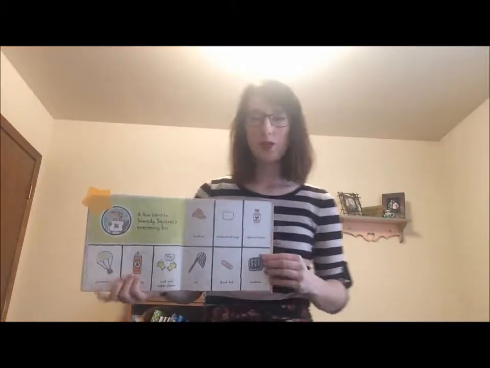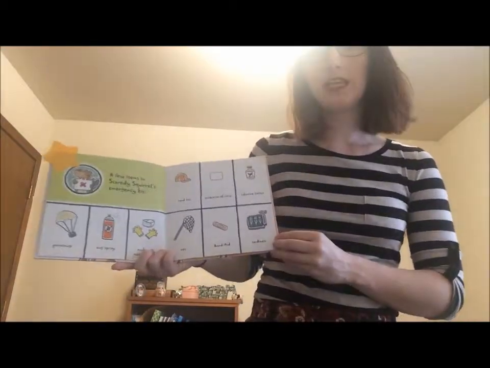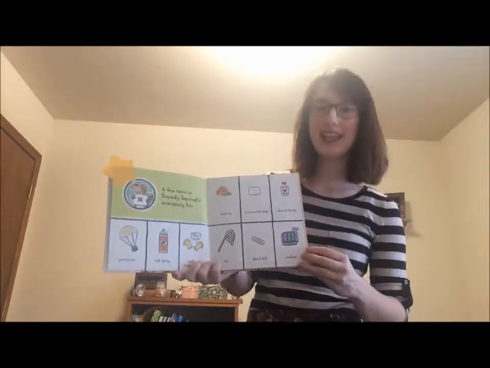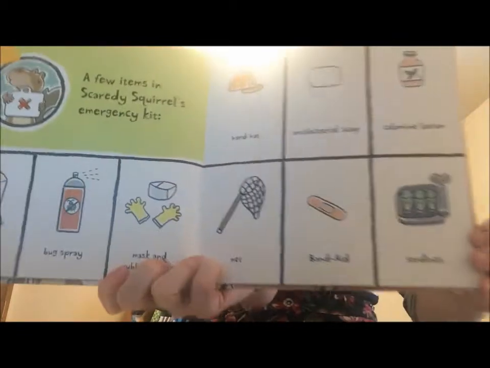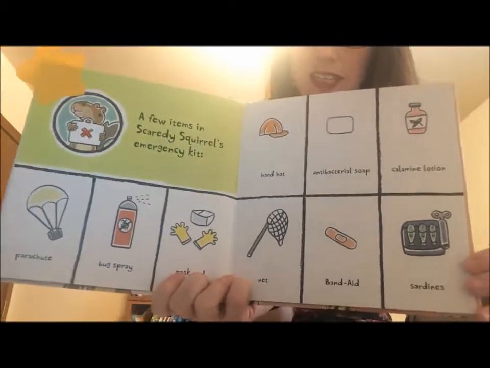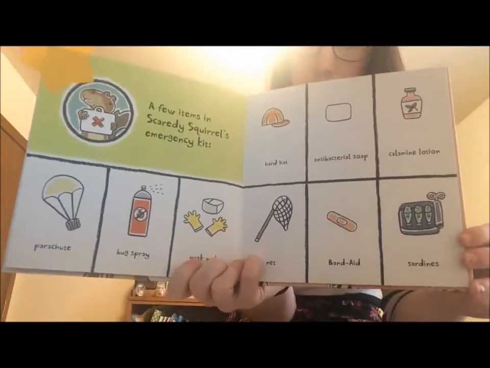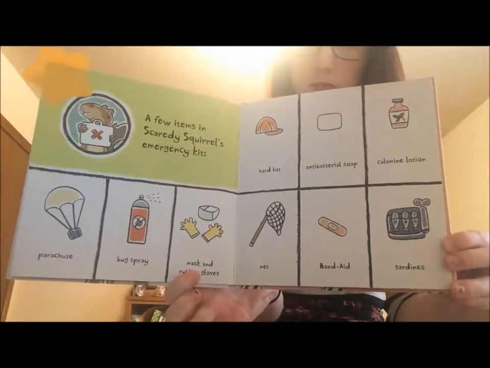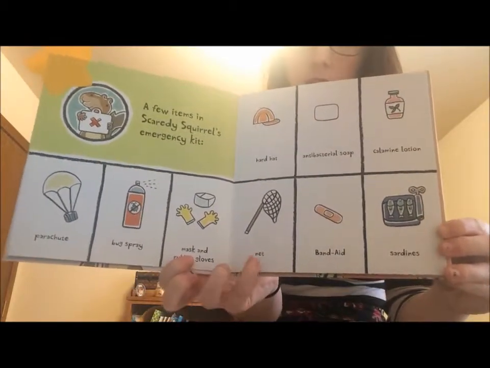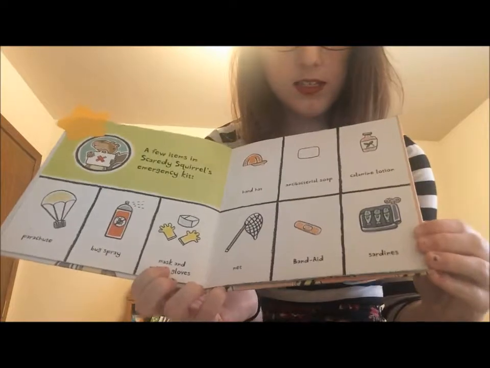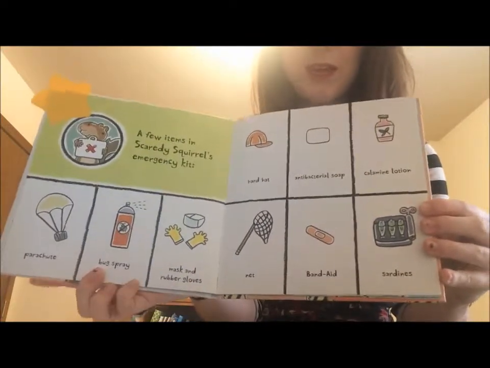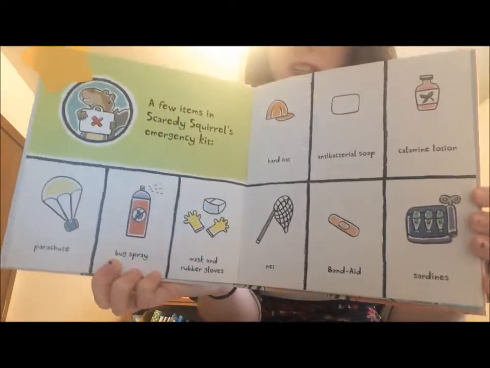So now that we've read the book, we're going to take a look back at Scaredy Squirrel's emergency kit and see what he has in it. So we see that he has all of these items. What do you think he might use them for? Yeah, and some of these, since Scaredy Squirrel doesn't tell us what he uses them for, he could probably use them for a bunch of things.